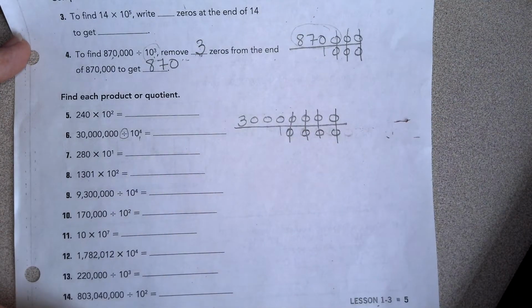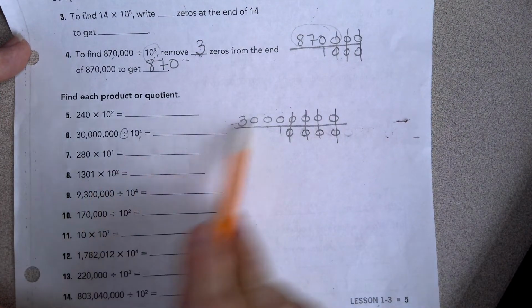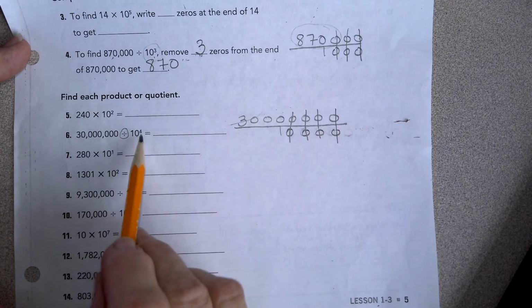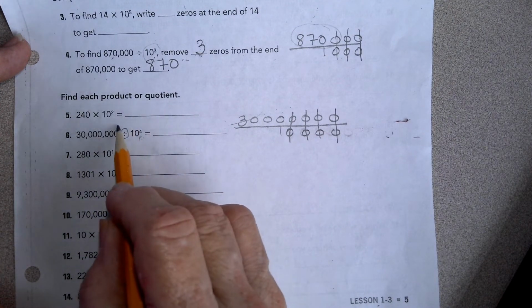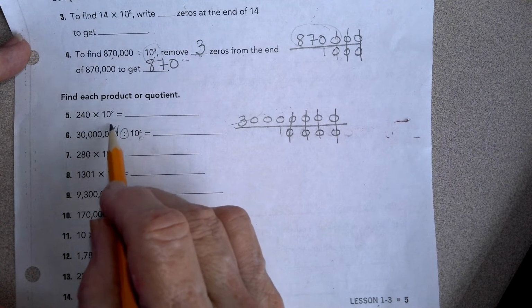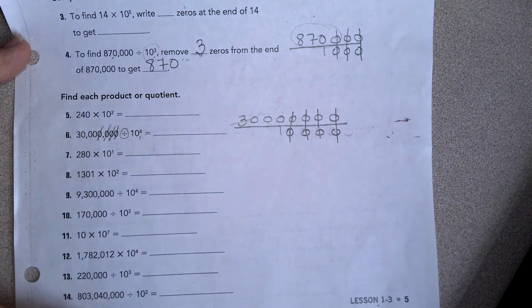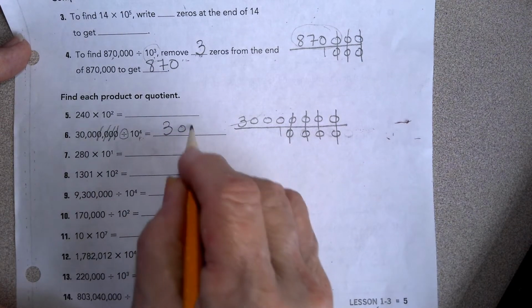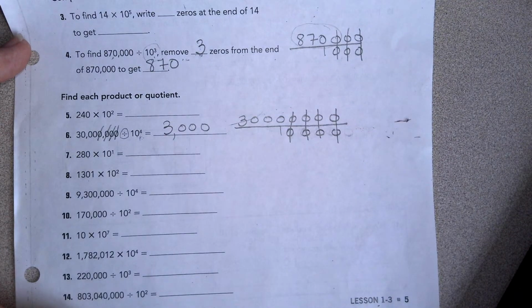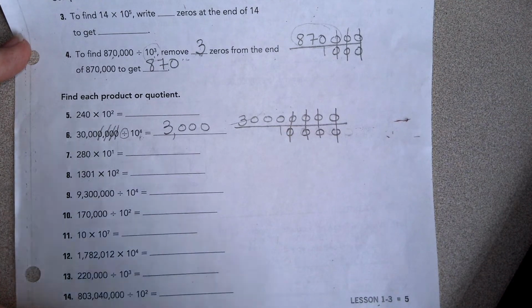So on the next few problems, we won't have to go through this. We're going to see divided by that, and I'm going to be able to cross off 1, 2, 3, 4. What's our final answer? 3,000. Okay, good job. Let's be mindful of our time. Oh, time goes fast in this class.